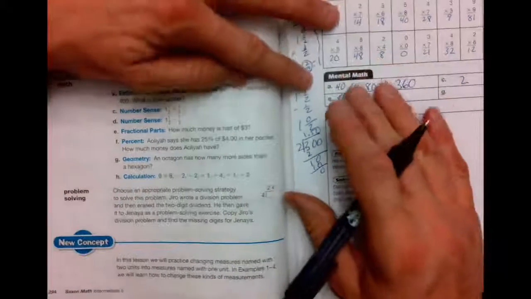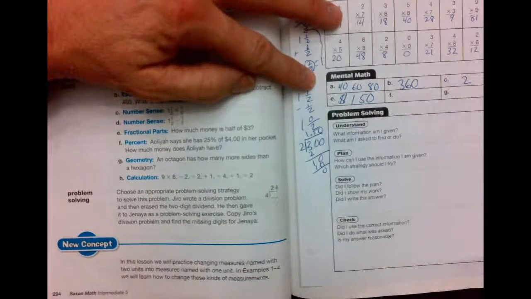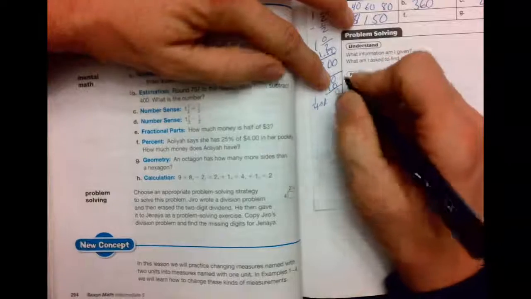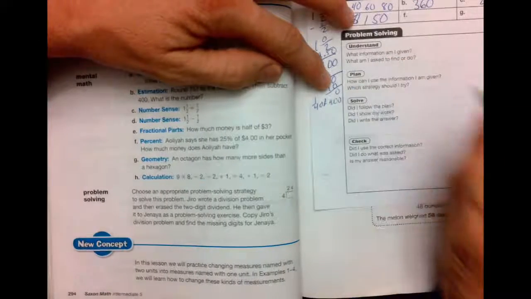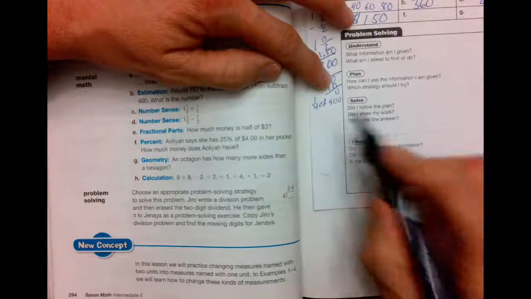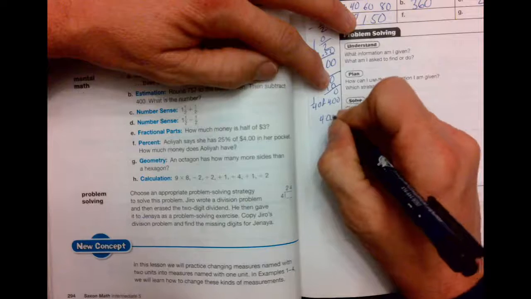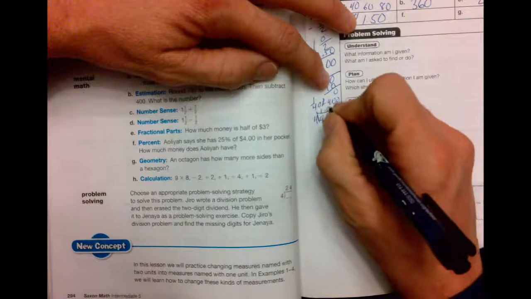F. Aeolia says she has 25% of $4 in her pocket. How much money does she have? When I say 25%, you say 1/4 of $4. Today I'm going to teach you a different way of doing this problem. Until then, divide by the bottom number, multiply by the top. $4 divided by 4 equals $1.